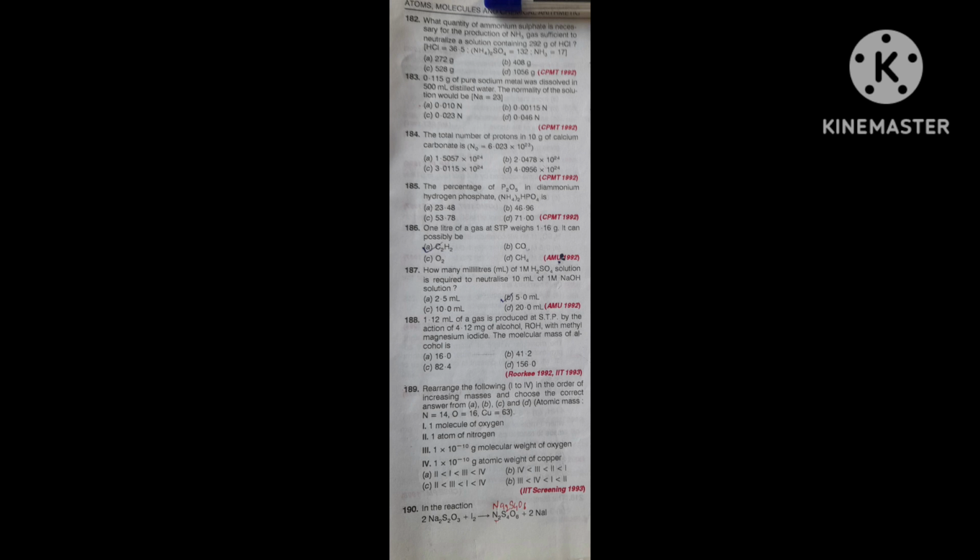But in 0.1 mole, it will be less, 6.02 into 10 to the power 22 molecules. And in 1 molecule, 50 protons are there. Then this number of molecules, just multiply by 50. Very simple way.